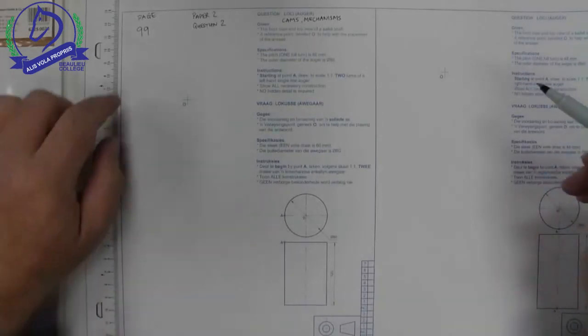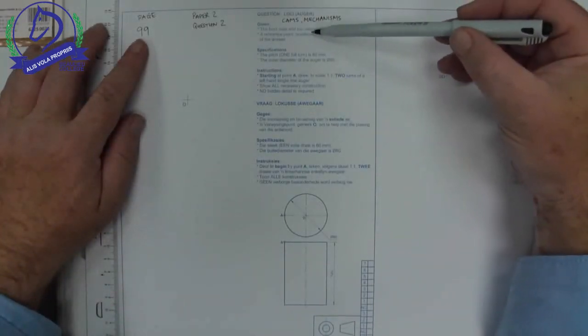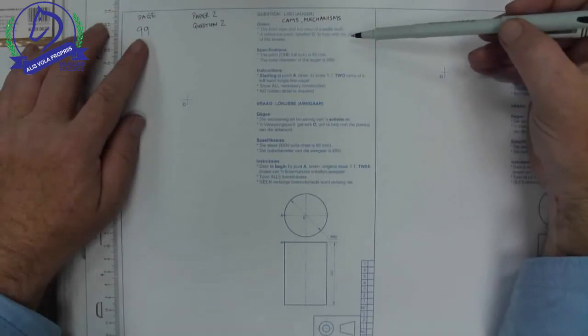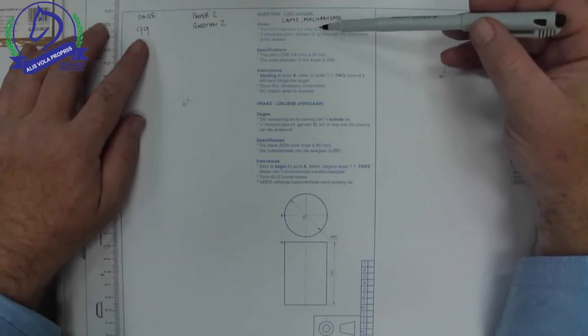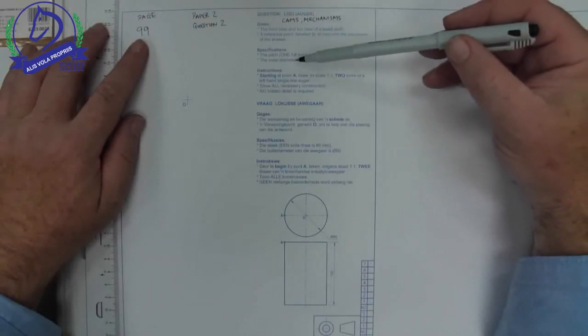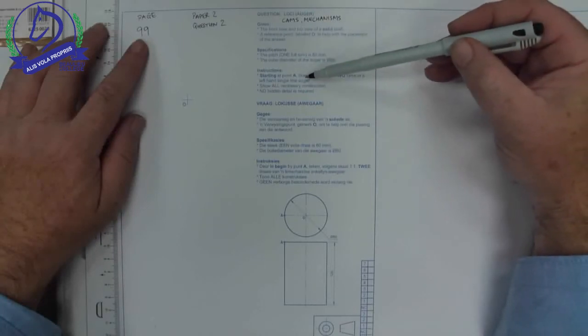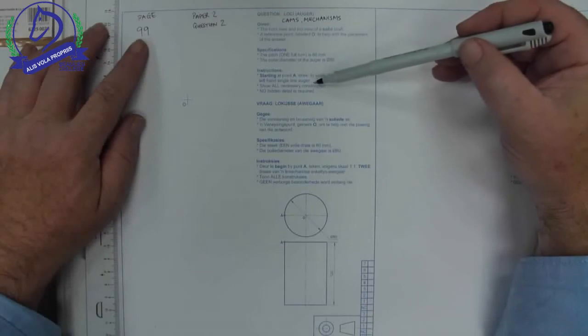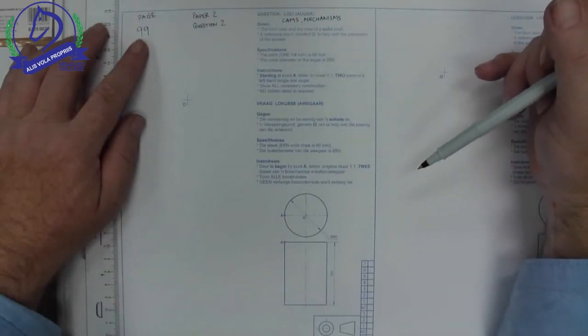I'm looking at page 99 in your workbooks, and here's the information they have given you. They want you to draw this auger: 2 turns of a left-hand single line auger, show the necessary construction, and no hidden detail is required.